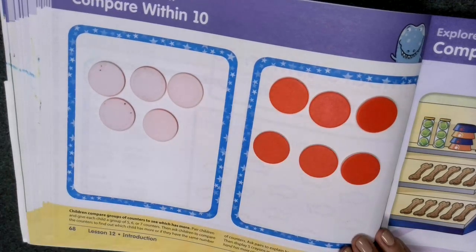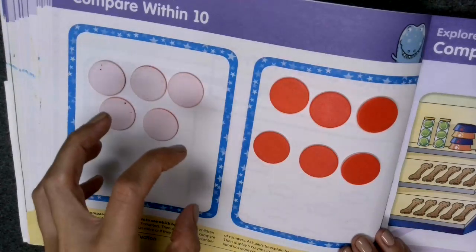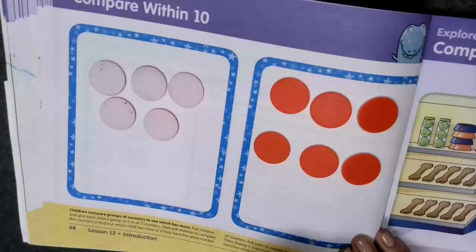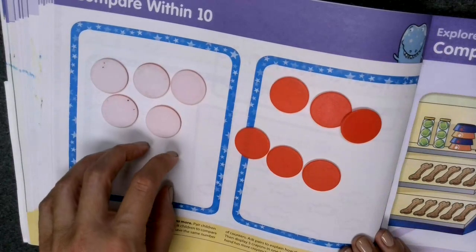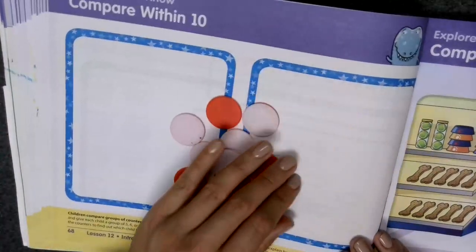I probably still would have to count, and then I would organize them the way I wanted them to be organized to show me which one has more and which one has less. I know we didn't do a lot of writing, but like I said, you could make this permanent by drawing, coloring, however you wanted to do it.